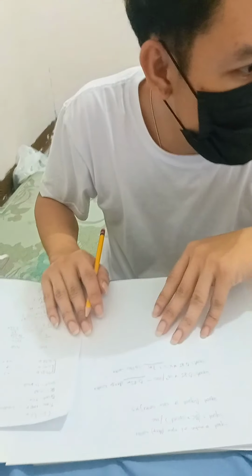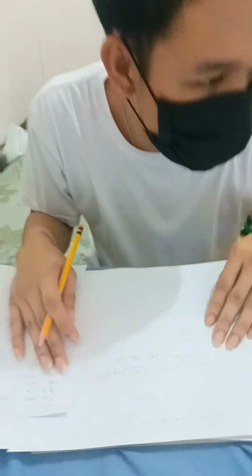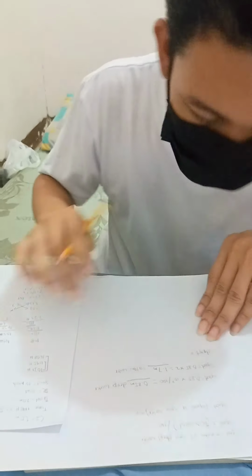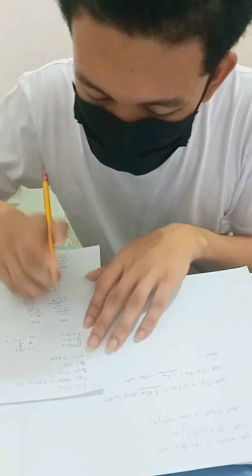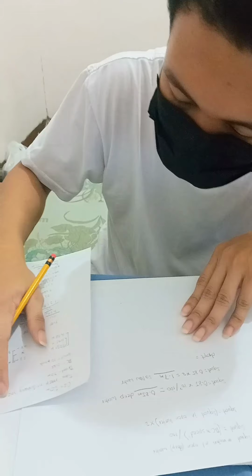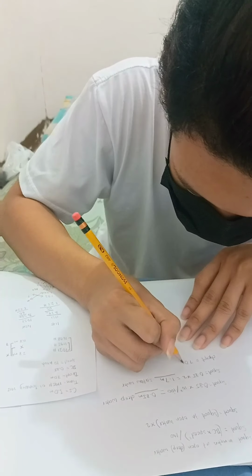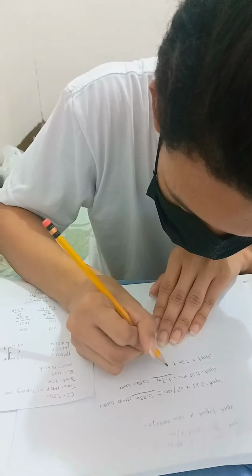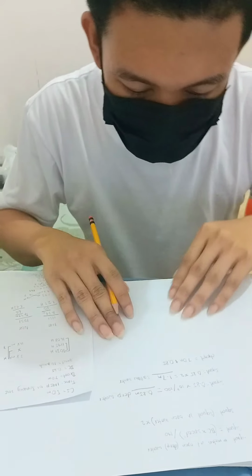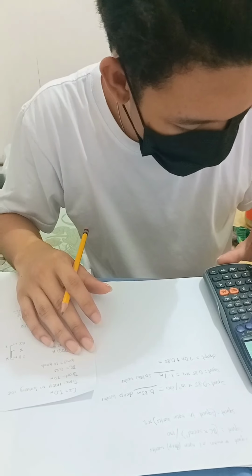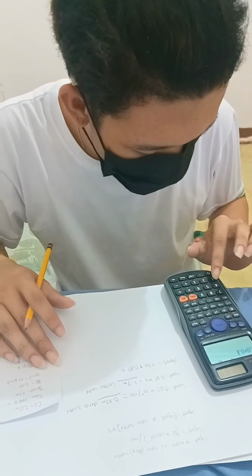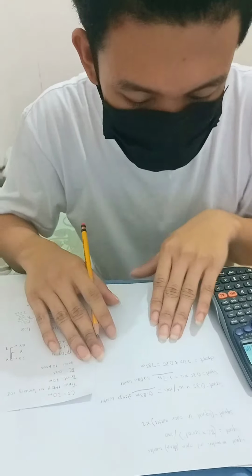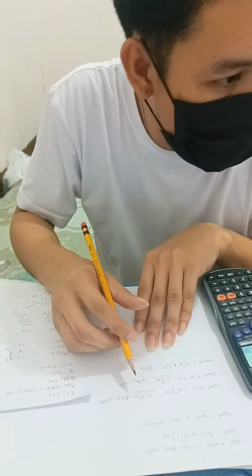Number 8, solve the actual calculated draft in deep water. Our draft in the given is 7.0 meters. Our deep water squat is 0.85. So you have to add 7.0 plus 0.85, which equals 7.85 meters. So this is the answer for the calculated draft in deep water.